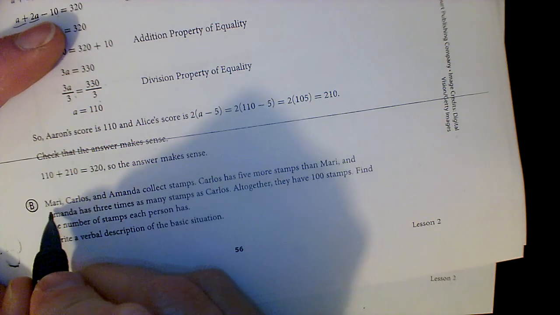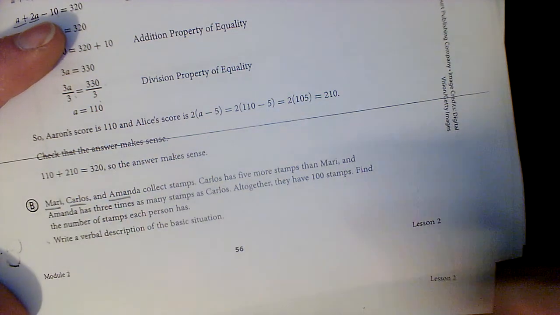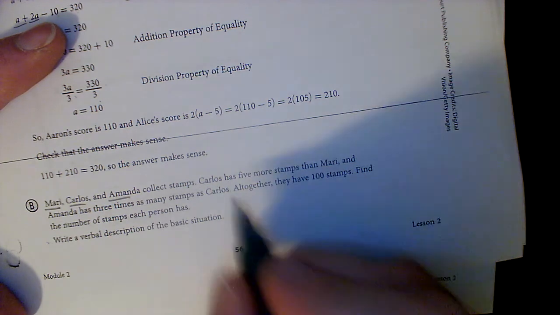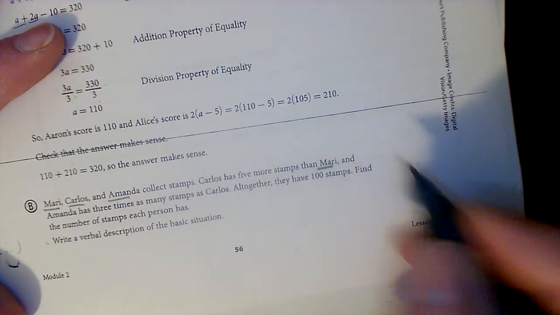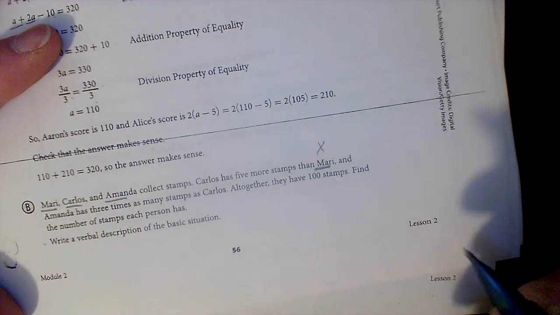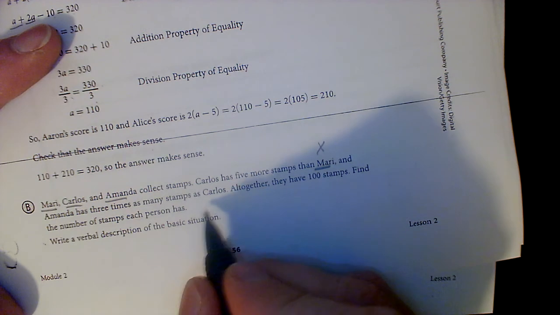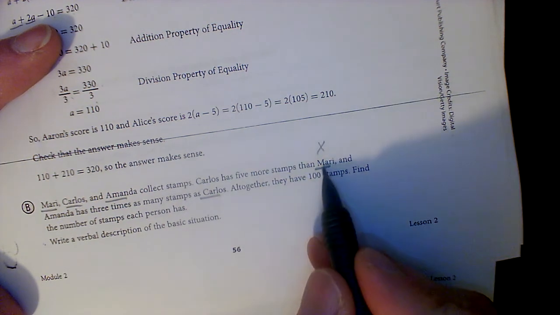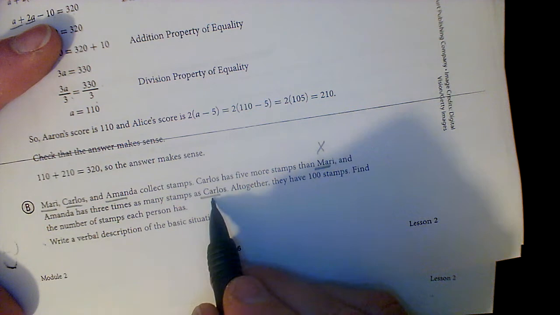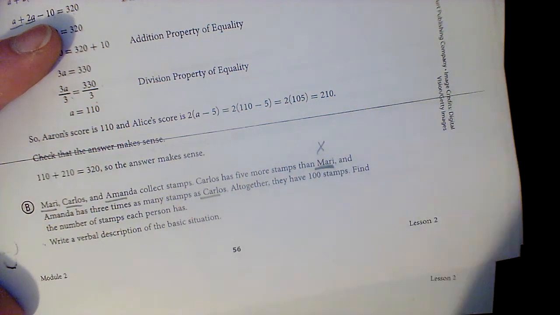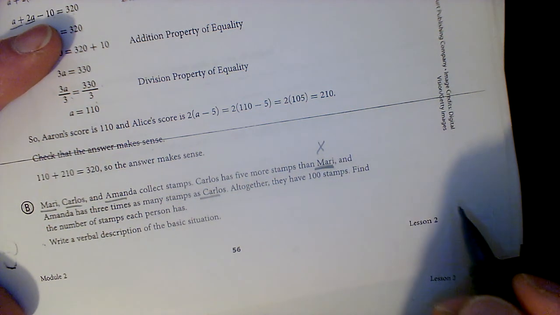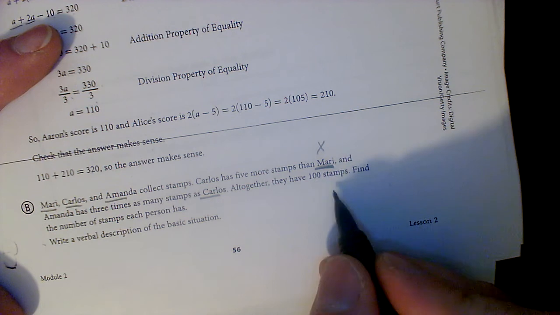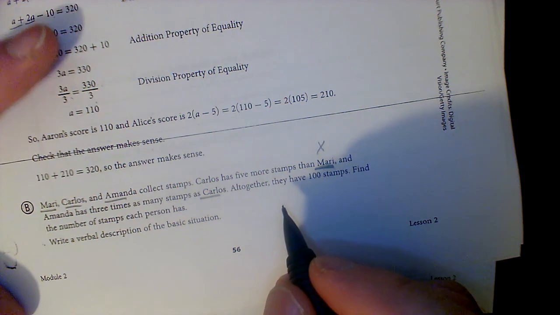All right. So Marie, Carlos, and Amanda collect stamps. Carlos has 5 more stamps. I want Marie to be X right now. We'll see if that's what it is. And Amanda has 3 times the stamps Carlos has. Since Carlos is compared to Marie and Amanda is compared to Carlos, I'm going to take what nobody's compared to and make them X. Together they have 100 stamps. The number of stamps each person has.